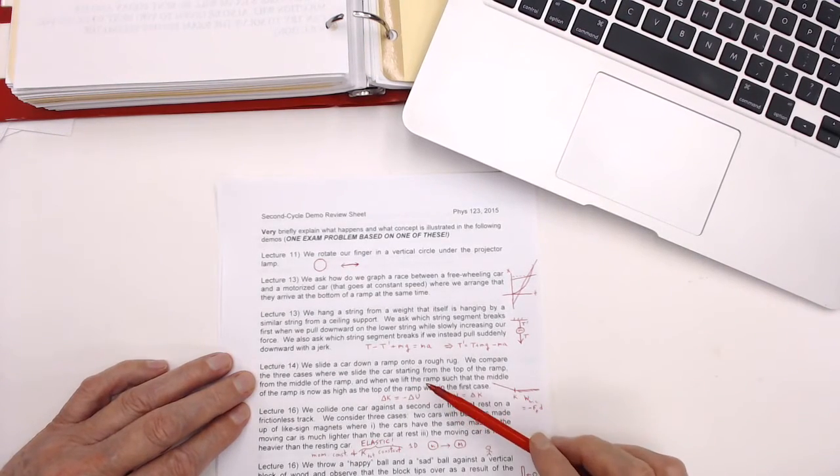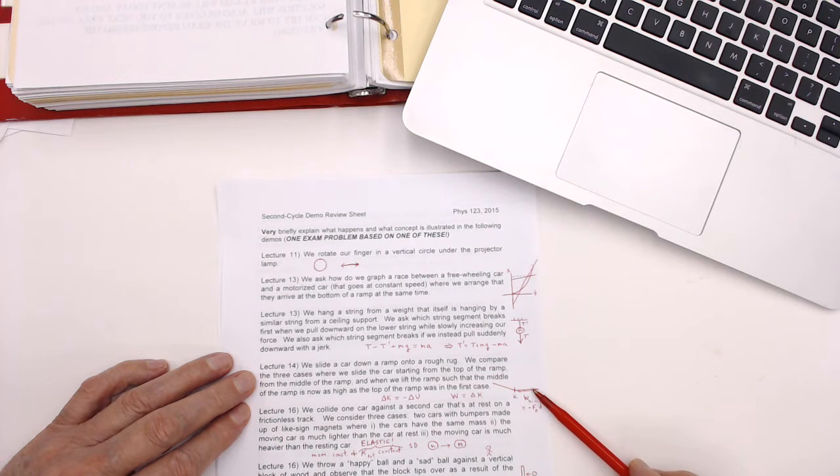Lecture 14 demo. We were sliding a car down a ramp, and then it finally slowed down and stopped on a rough rug. It's really very little friction on this ramp and lots of friction on the rug. So let's do it in 2 steps.